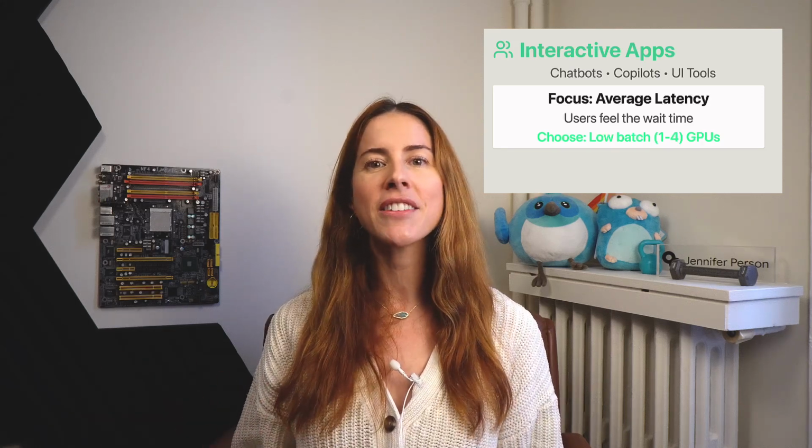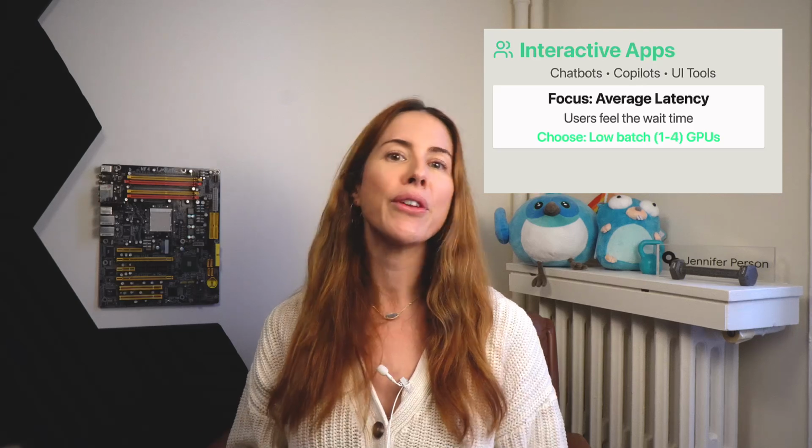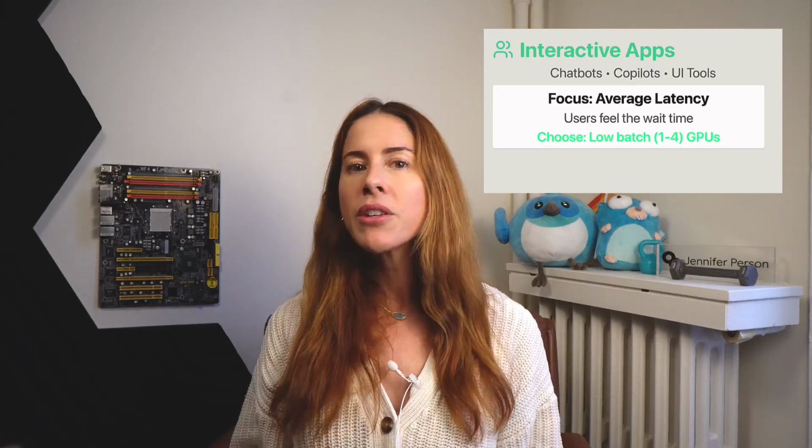So, we have these 5 measurements. We run the benchmarks on different GPUs at different batch sizes, and we get back some results. Which numbers should you care about most? How do you choose from the trade-offs? For interactive real-time applications like chatbots, copilots, or UI-driven tools, average latency matters most. For example, how fast can you start getting a response back to the user so they don't feel the wait time? Choose a GPU that can perform well on 1 to 4 batch size requests, as smaller batches will give you lower latency.